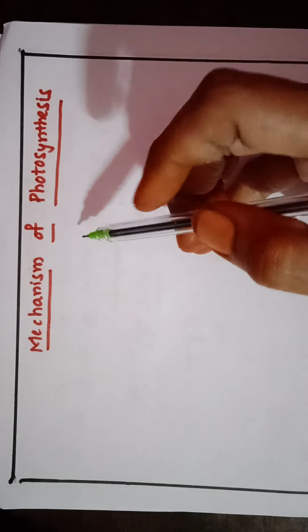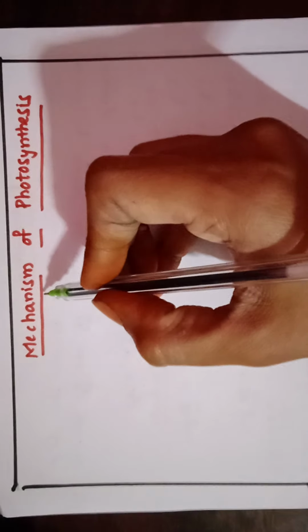Students, in this class we are going to discuss the mechanism of photosynthesis. In the previous class I explained the introduction of photosynthesis. So now let us take the mechanism of photosynthesis. A scientist called F.F. Blackman.